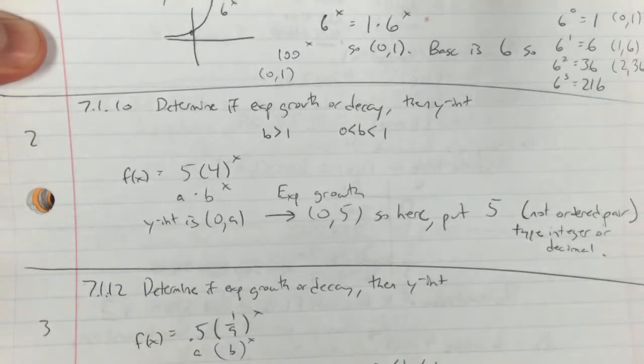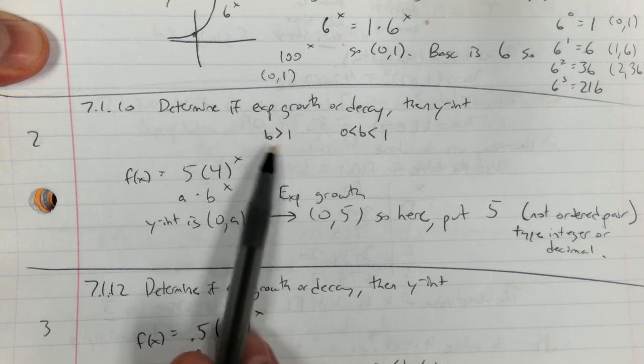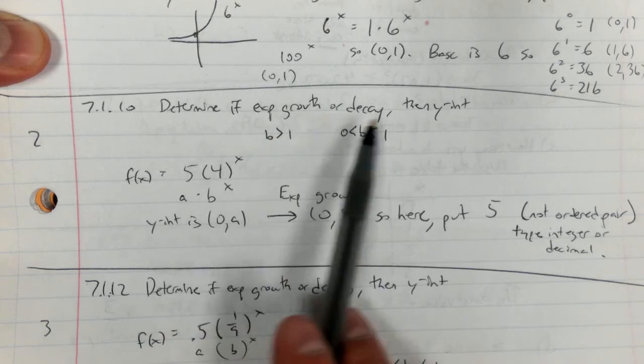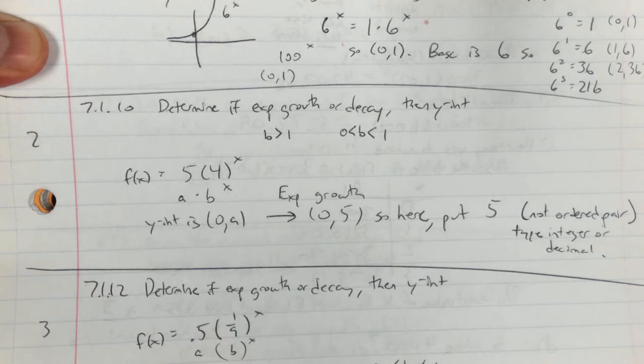On the next one, it says determine if it's exponential growth, which is when your base is bigger than 1, or if it's decay, like between 0 and 1.